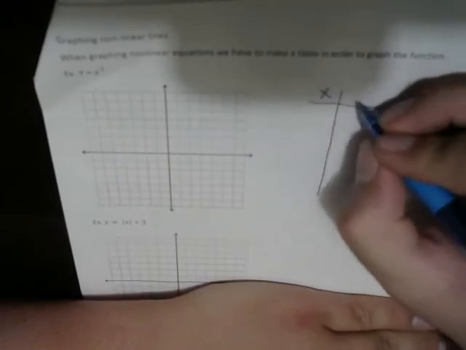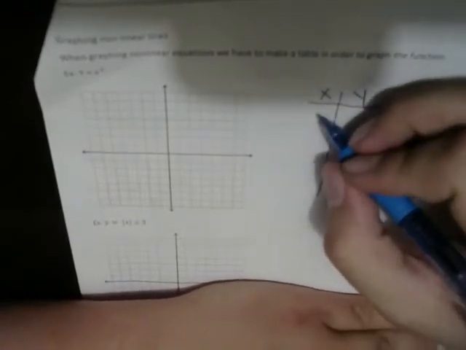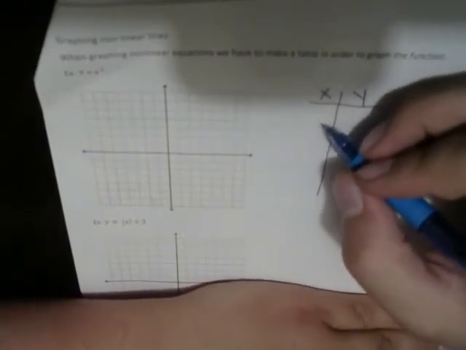Finally, we get to graphing nonlinear equations. We have to make a table in order to graph the function. When you're making a table, this is what you're going to have to do. Call this the XY table. You're going to make a t-chart. Then we're going to make some x values up. Most likely on the test, I will give you the x values. That way you just have to plug them in.